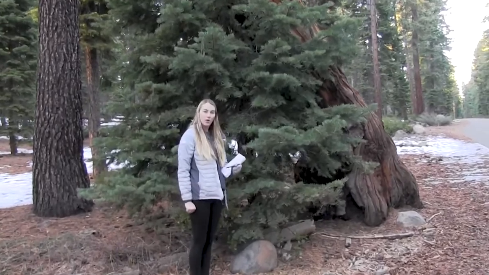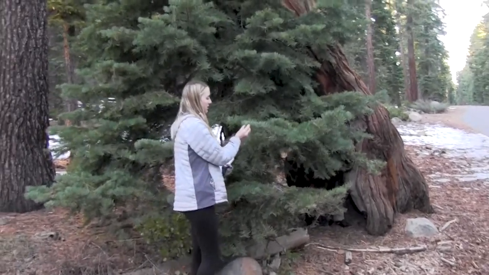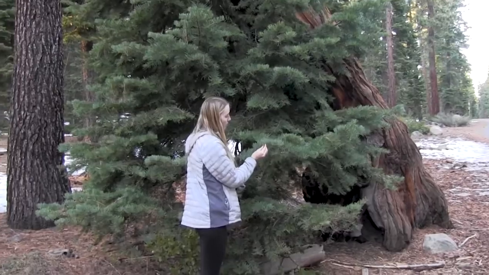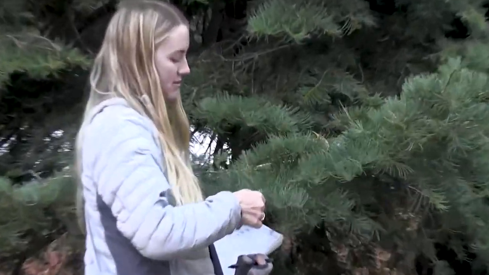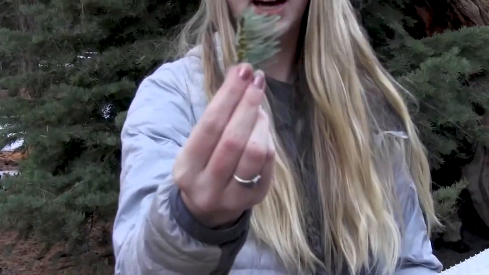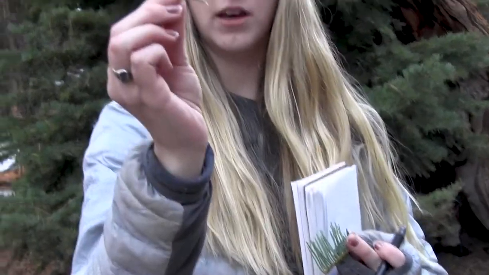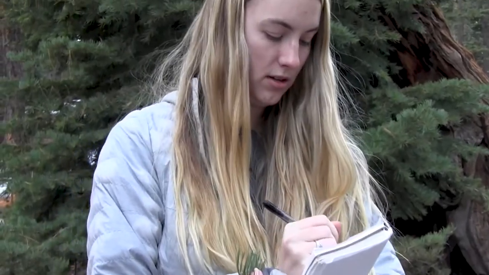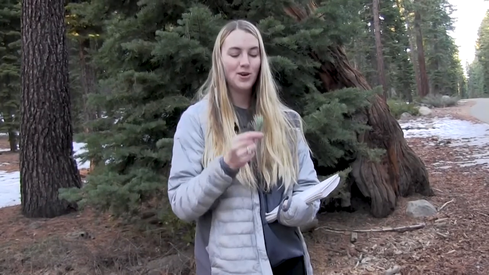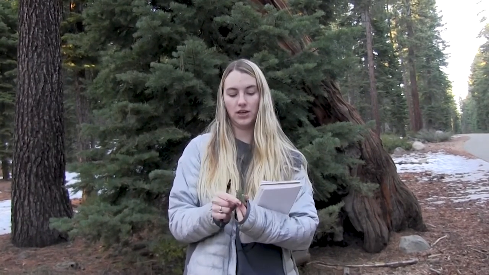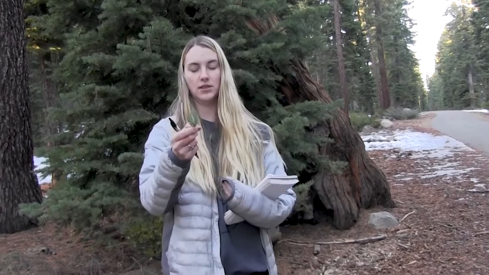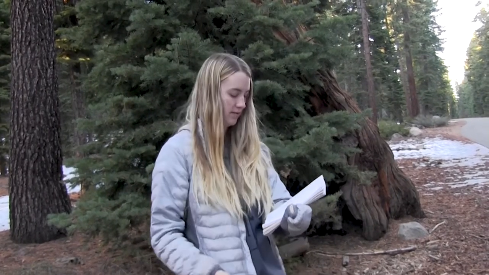We can start with the small one because I can actually see all of its needles, and so if we look close, we can see that all of the needles here are attached directly to the branch. So if we pull it off, it comes off individually. So we know that this is a fir tree, so I'll mark that on my data sheet. And we know that this is a sapling, not a mature tree, because all of the needles are sticking straight up, and that tells you that this is a white fir sapling.